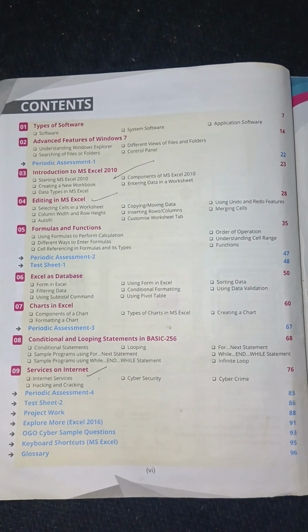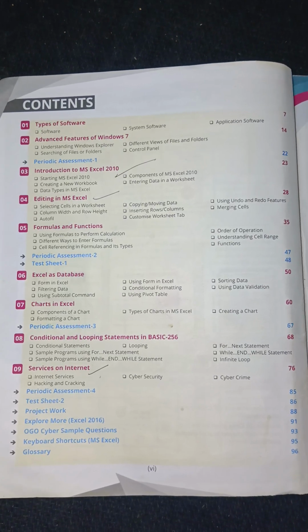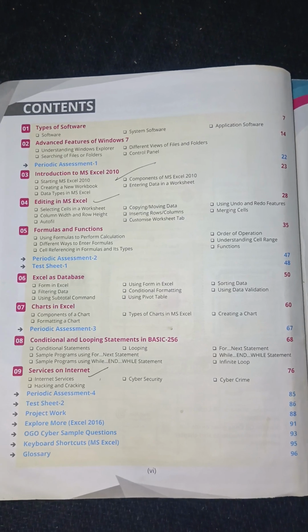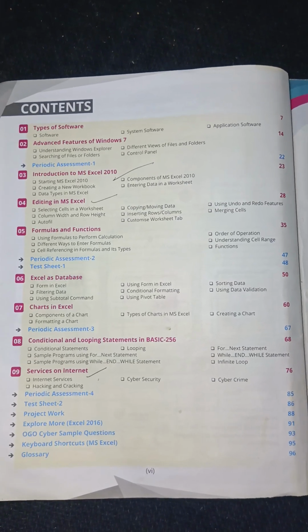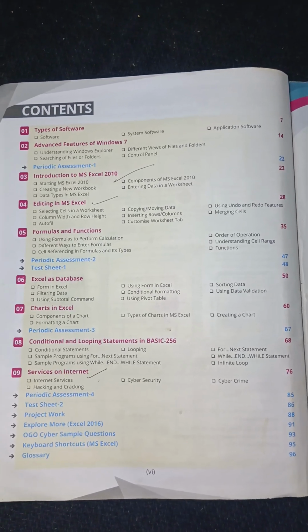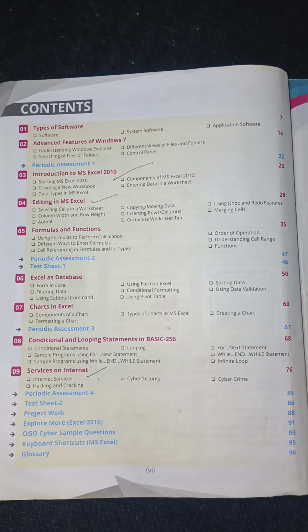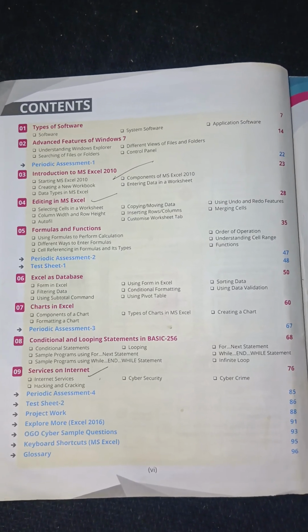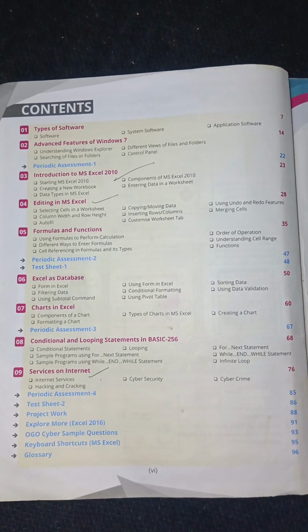Using formulas to perform calculations, different ways to enter formulas, cell referencing in formulas and its types, order of operations, that is the BODMAS rule used in mathematics, understanding cell range functions, periodic assessment 2, test sheet 1. Chapter 6 Excel as database.